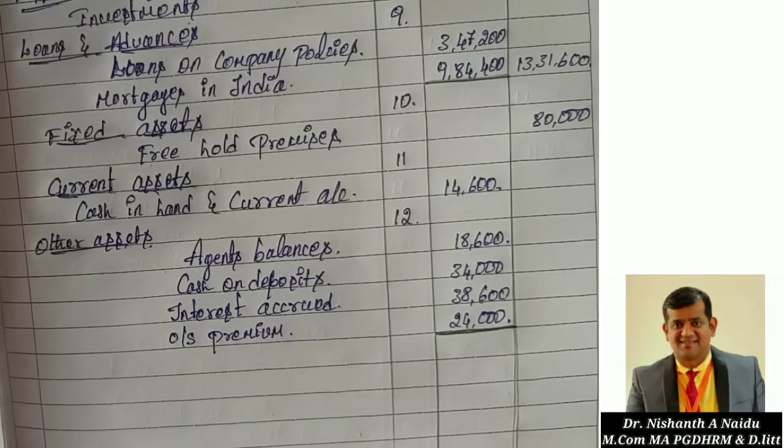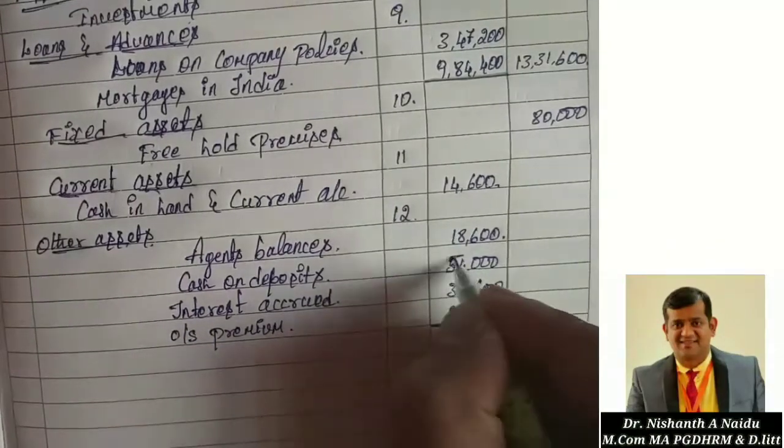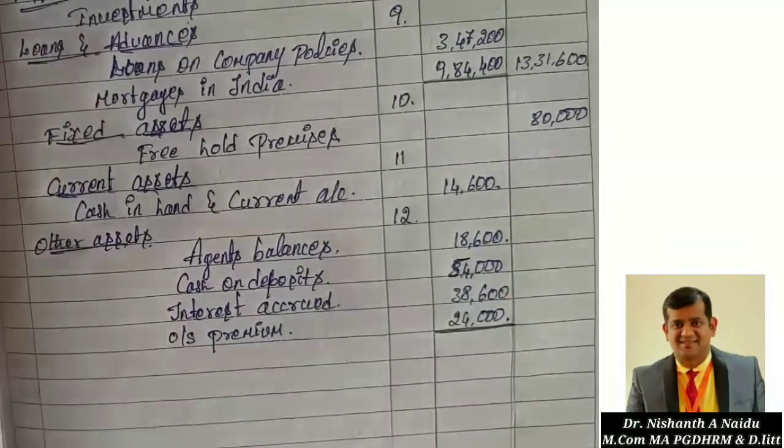See, a small ignorance should not be there, otherwise it won't get tallied. 2008 paper, right? Yes, I got it. It is 54,000. I'm sorry, I had written it as 34. It is 54,000. Okay, fine.